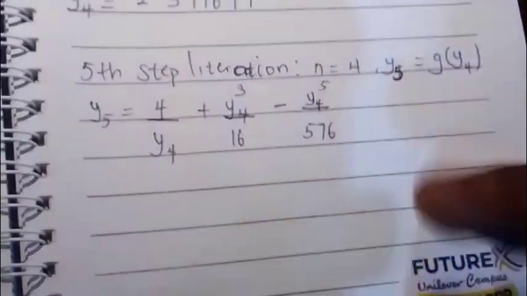So in this case, n is equal to 4, and y sub 5 is equal to g of y sub 4. And our y sub 5 will then be equal to 4 over y sub 4 plus y sub 4 cubed divided by 16 minus y sub 4 to the power of 5 over 576. All right, so we are just using the initial transformation that we've always had from the beginning. I hope you remember. Okay, so I know my y sub 4. It is given as this.